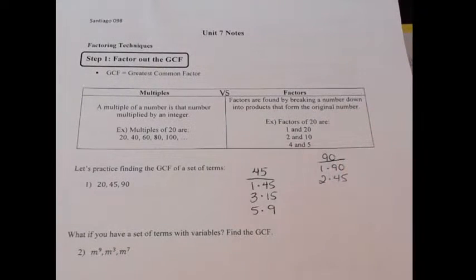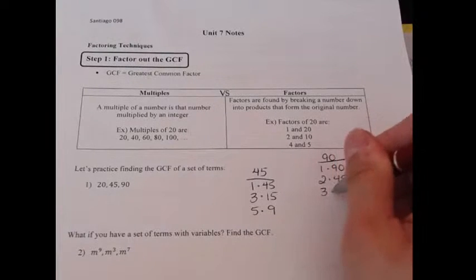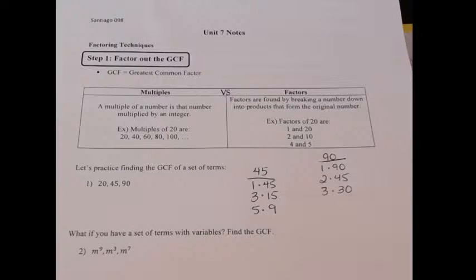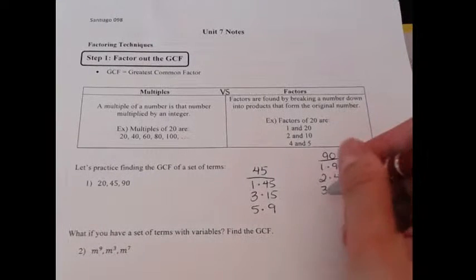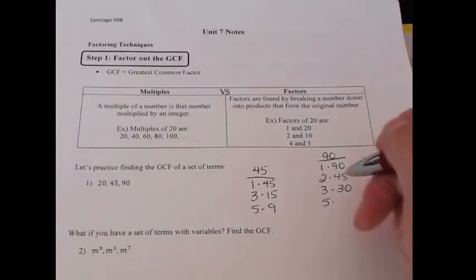9 plus 0 is 9, and 9 is a multiple of 3, so 3 goes into 90: 3 times 30. We can try 90 divided by 4. Nope, that doesn't work. But because the 90 ends in a 0, it's definitely divisible by 5. So 5 goes into 90 18 times.